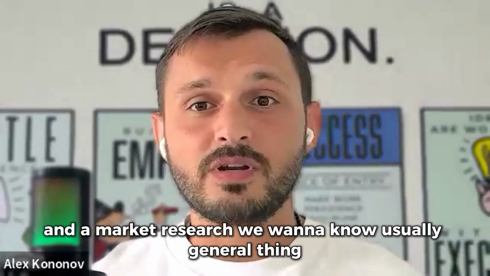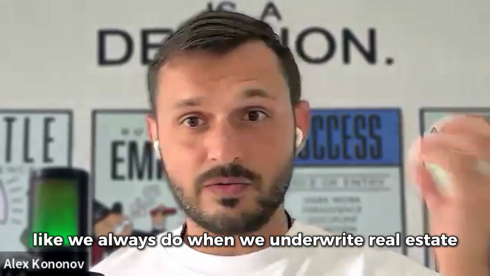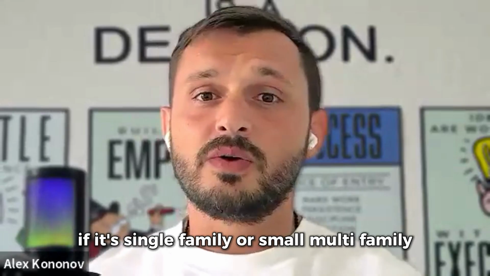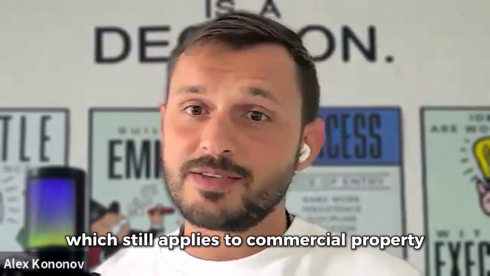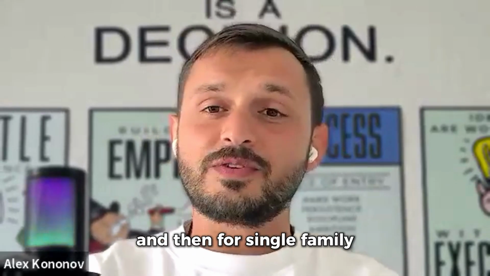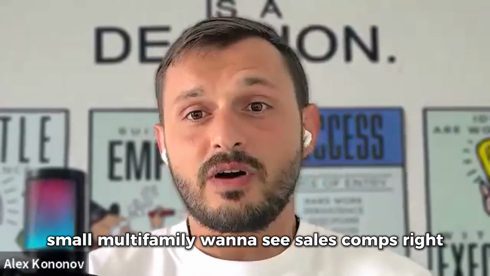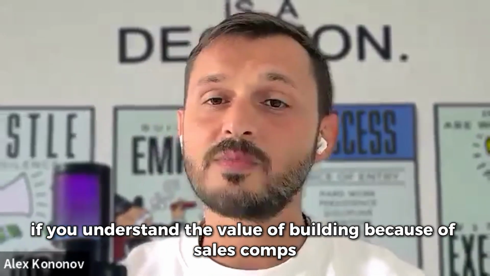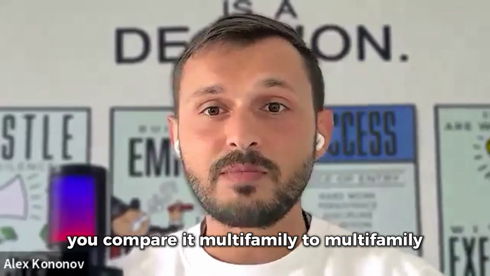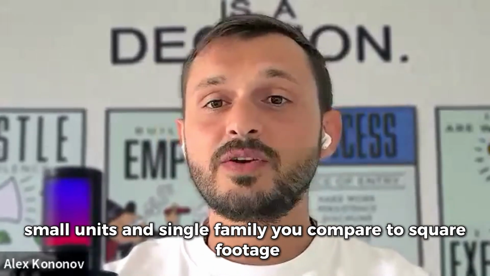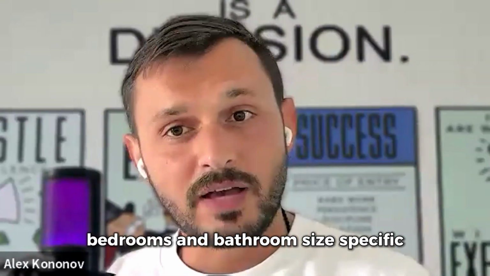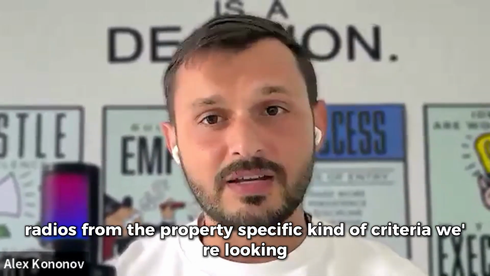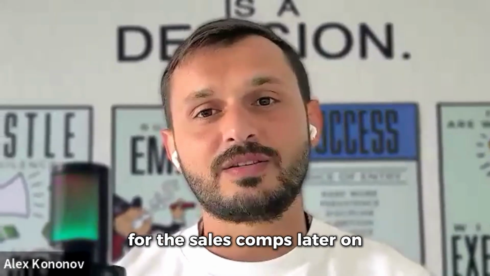In market research, we want to know, like we always do when we underwrite real estate, the vacancy rate, which applies even to commercial property. And for single family and small multifamily, we want to see sales comps, right? That's how you compare apples to apples. You want to understand the value of the building through sales comps. You compare multifamily to multifamily small units, and for single family, you compare square footage, bedrooms, and bathroom size, within a specific radius from the property and specific criteria for the sales comps.